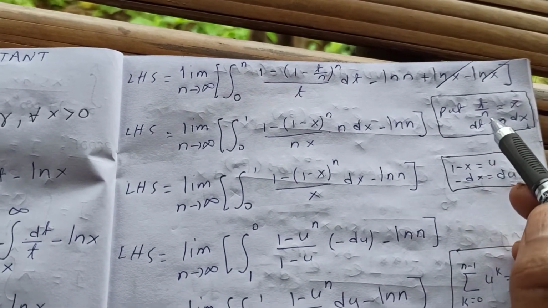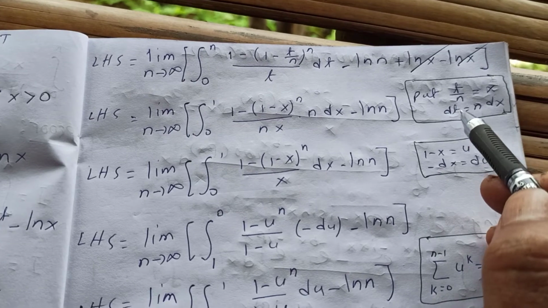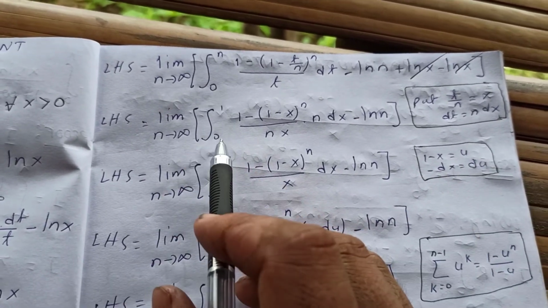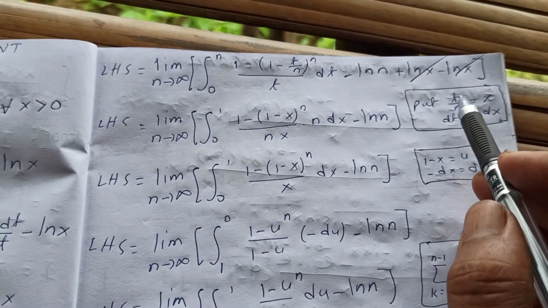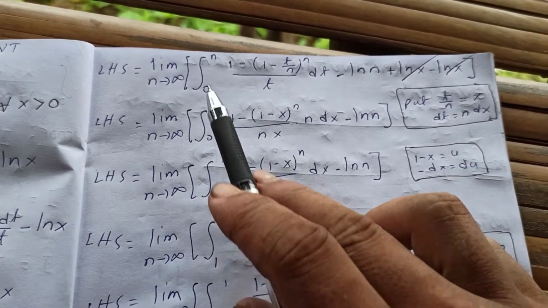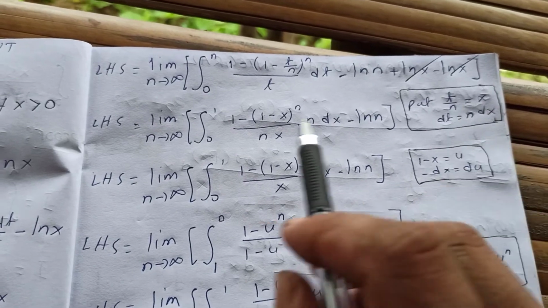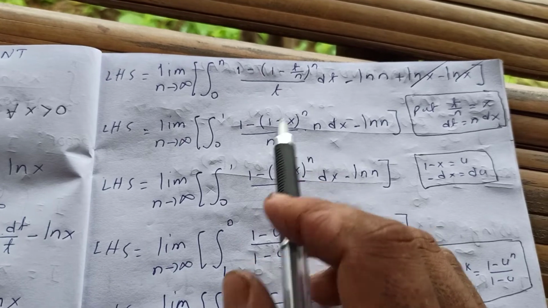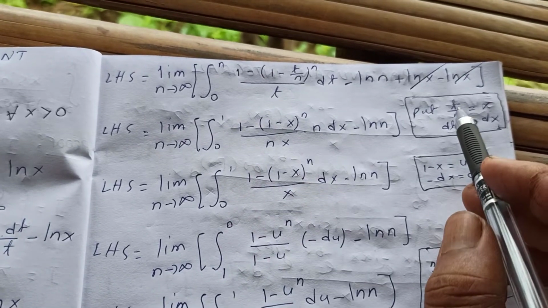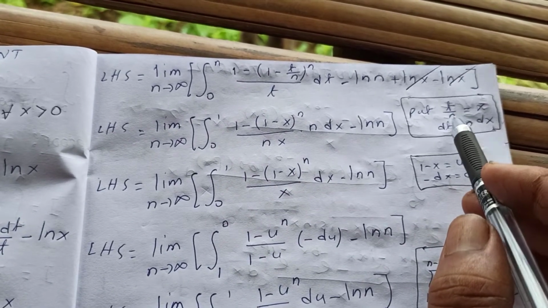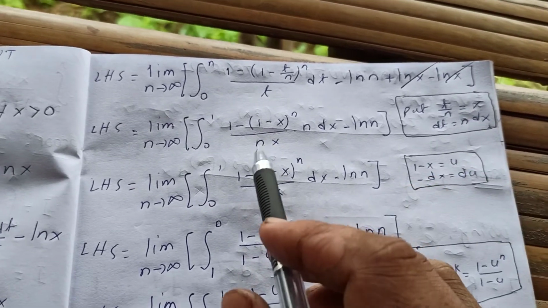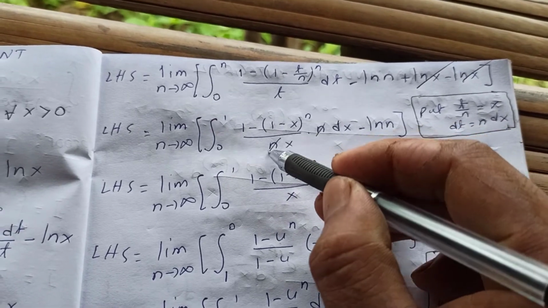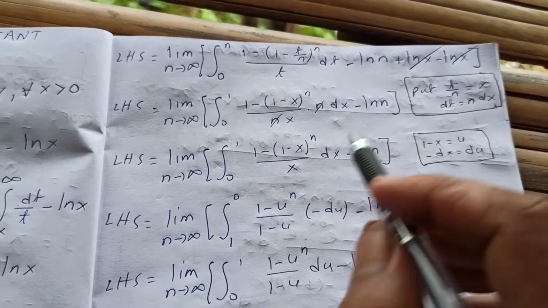Now putting t by n is equal to x, then dt is n dx. Therefore, the limit as n tends to infinity of the integral from when t is 0, so x will be 0. When t is n, then x will be n by n, which is 1. Then 1 minus x to the power n upon t, which is nx, since t is nx and dt is n dx, so n and n will get cancelled again, minus log n.